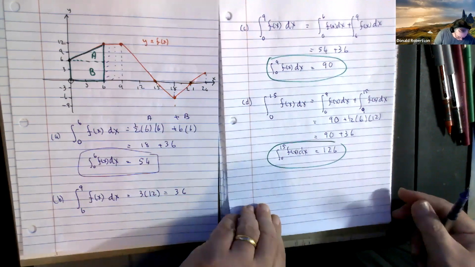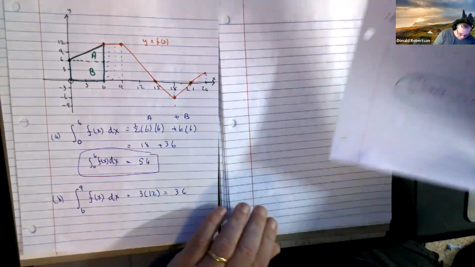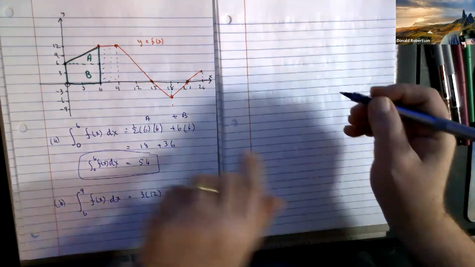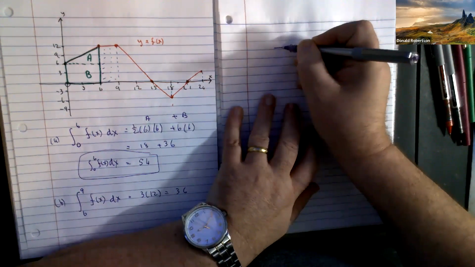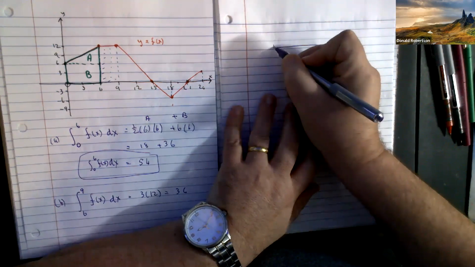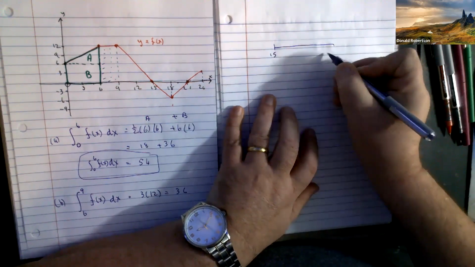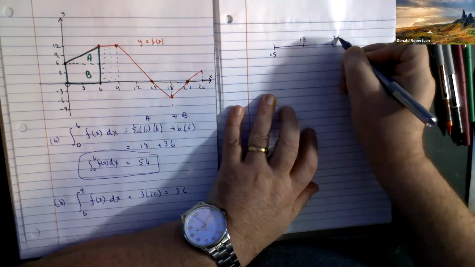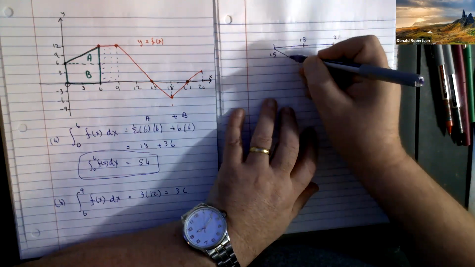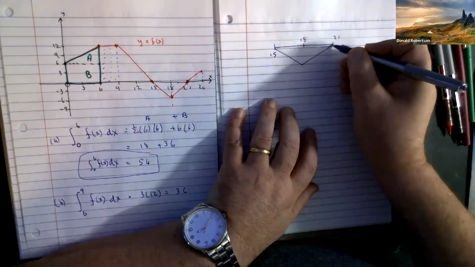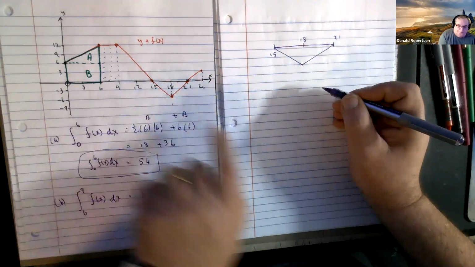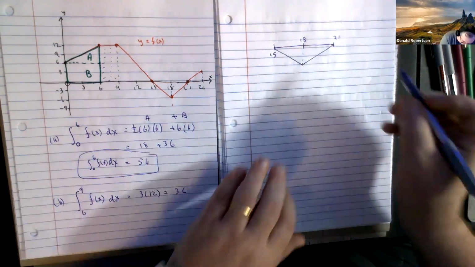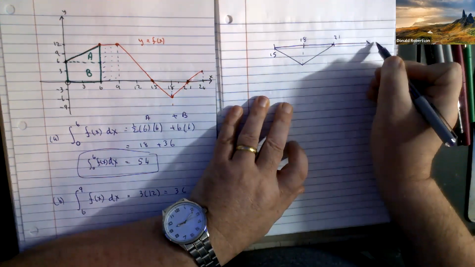Right. Now, I'm going to break a rule that you've probably held for a long, long time. Here's a little piece of that picture. That piece there. And this is the x-axis.